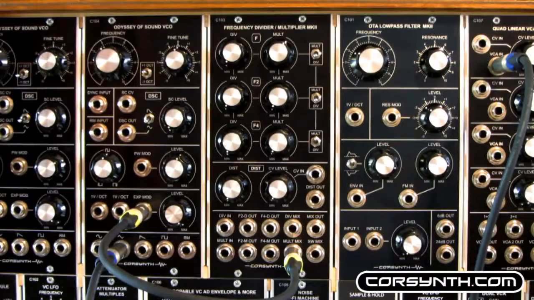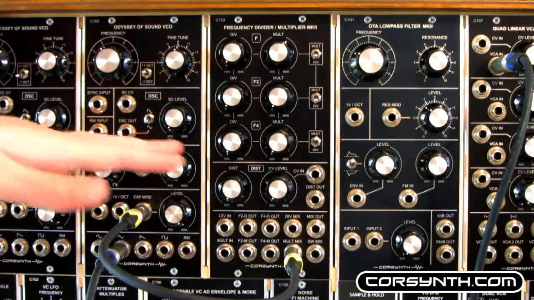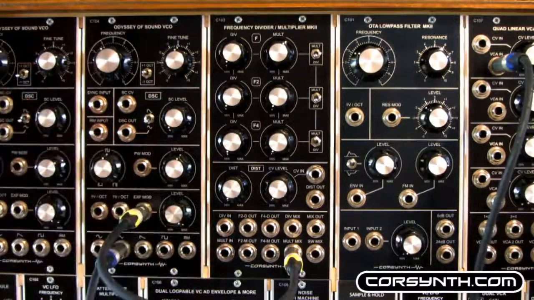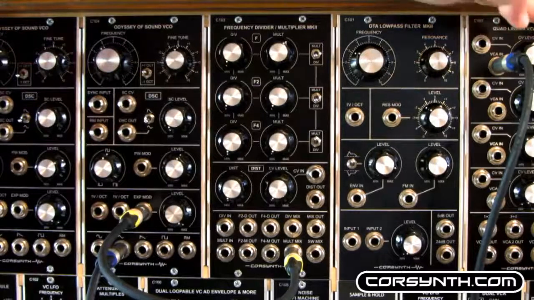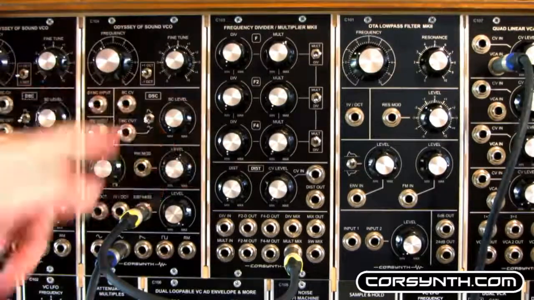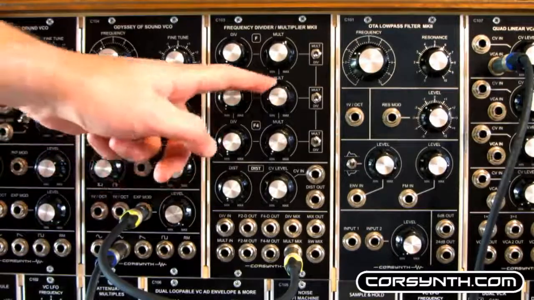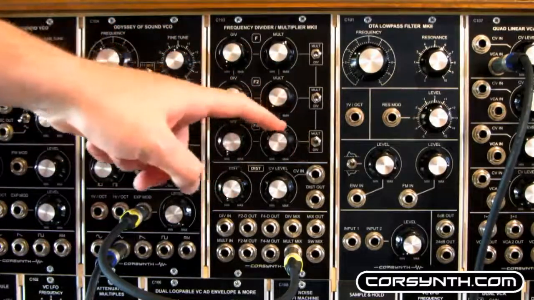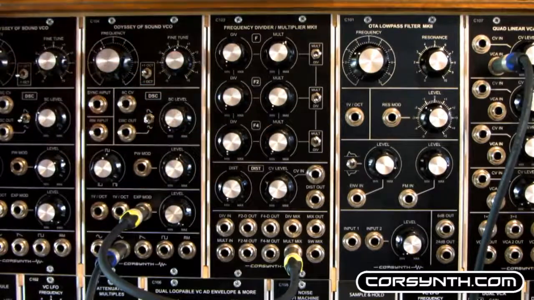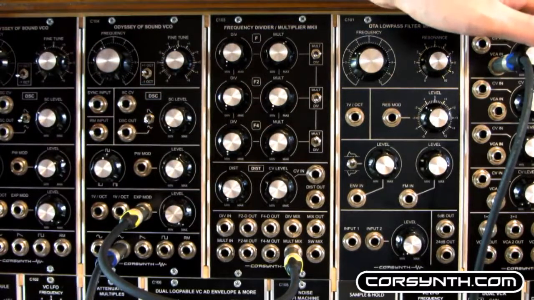And now one hidden feature of this module: when nothing is connected to the multiplier divider, you can use the mixer to create offsets. So let's see. You can see modulation. Sometimes this can be very handy.